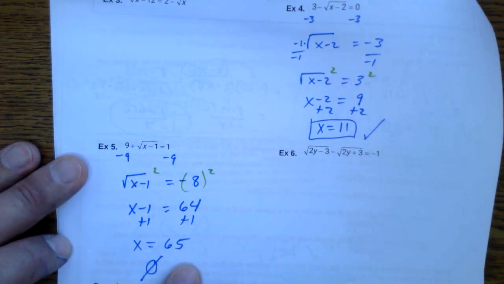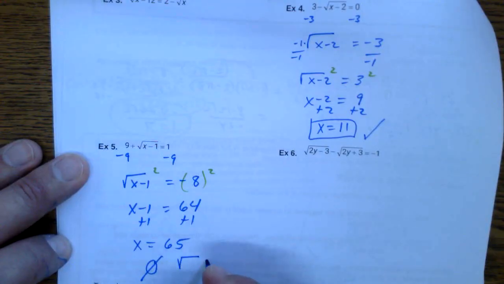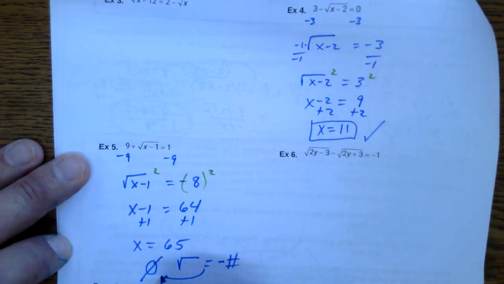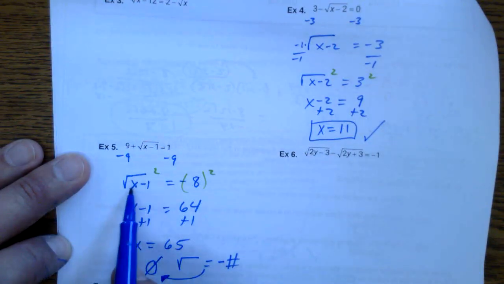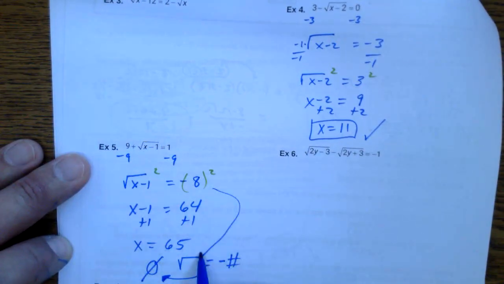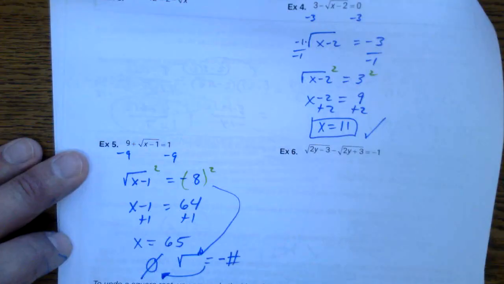My trick to you, or my help to you, is anytime you get a square root equal to a negative number, then we know right away, no solution. If you get to this point and you want to go right to there, that's fine by me. You don't have to show me that work. Okay, just be careful. So this is not an answer.